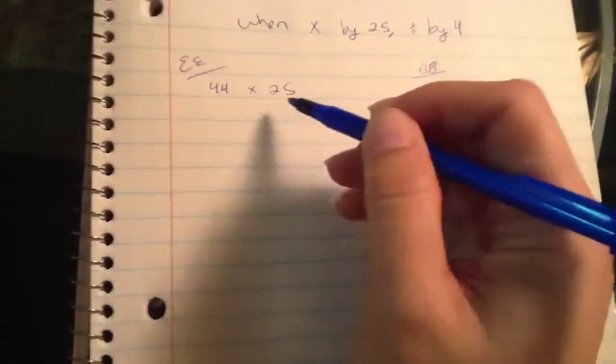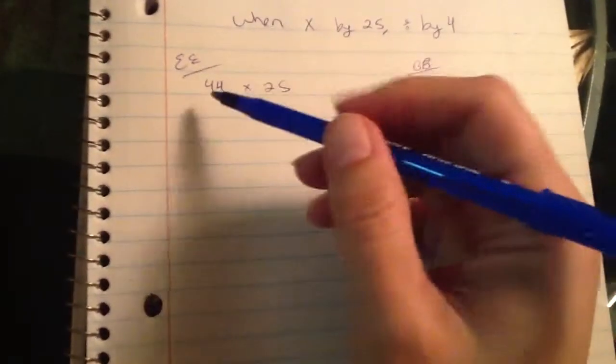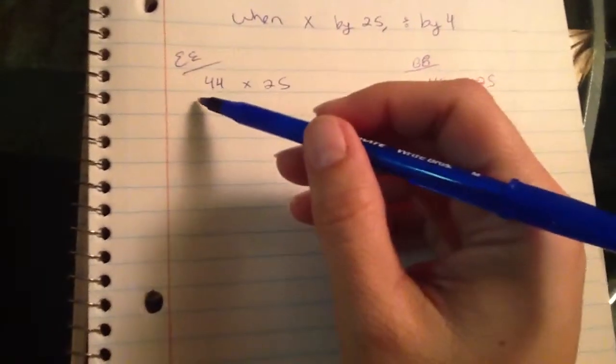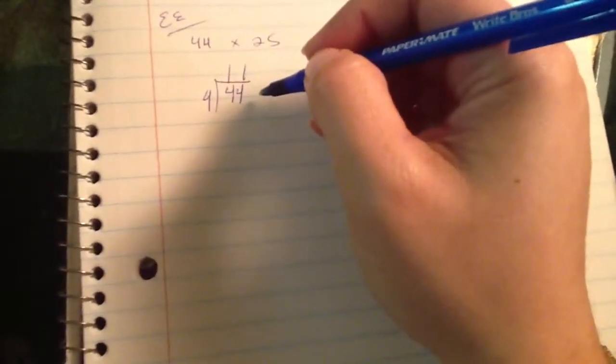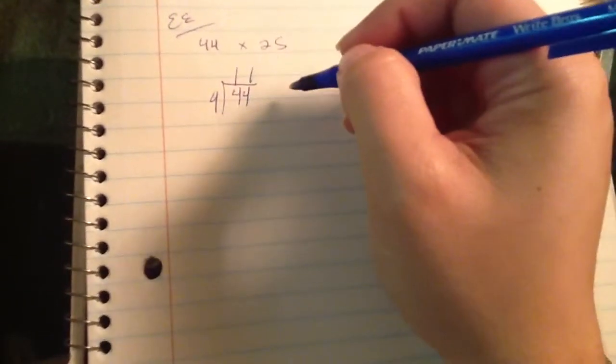44 times 25 is pretty hard to do in our heads. What we can do is divide 44 by 4. That's pretty easy to do in our heads because if we think 44 divided by 4 would be 4 divided by 4 is 1, 4 divided by 4 is 1. We can easily do that in our minds. Now let's think. 44 times 25, can that be 11?